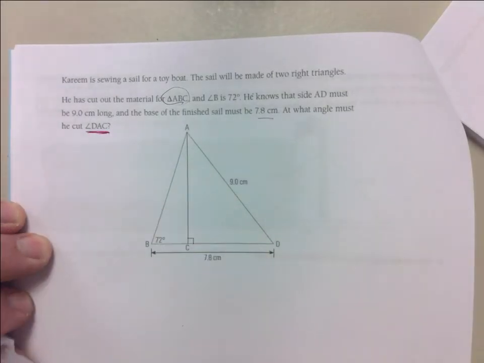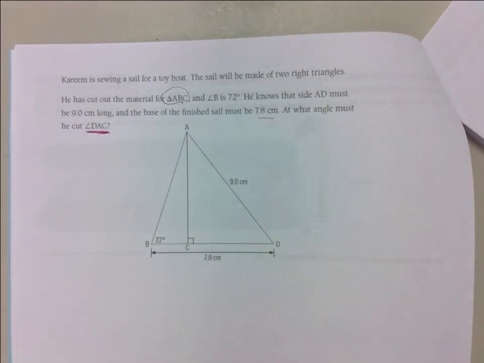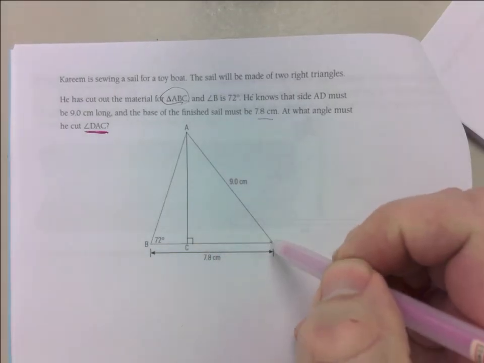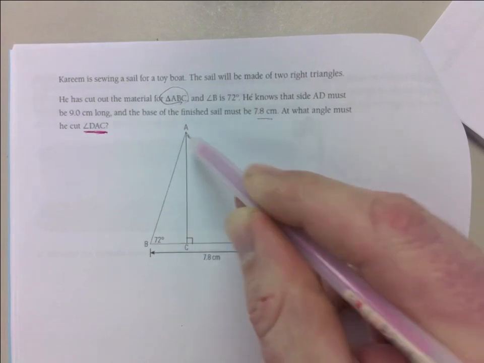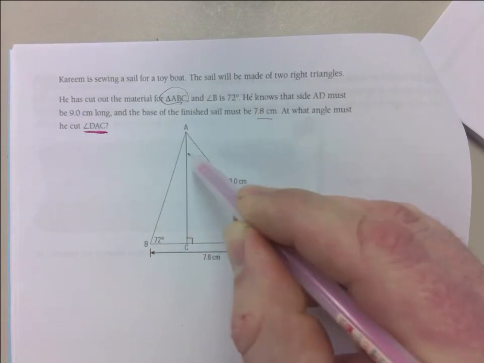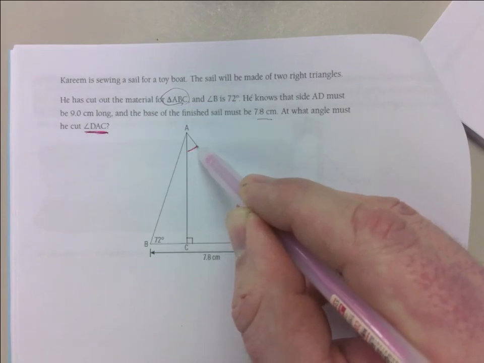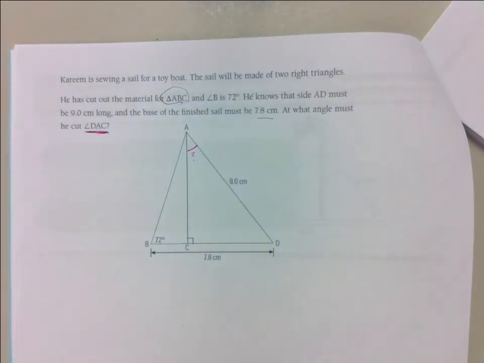Angle DAC, if you could right now go into your diagram, where would that be? DAC, right? And then go back and forth between the 3 points you've created, and then you realize this is the angle that the question is asking us for. Okay.